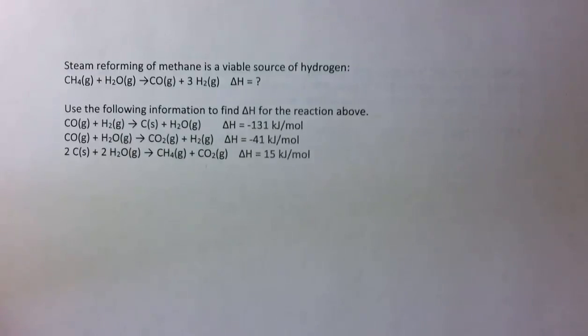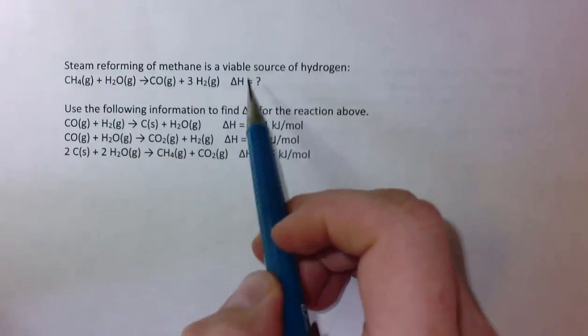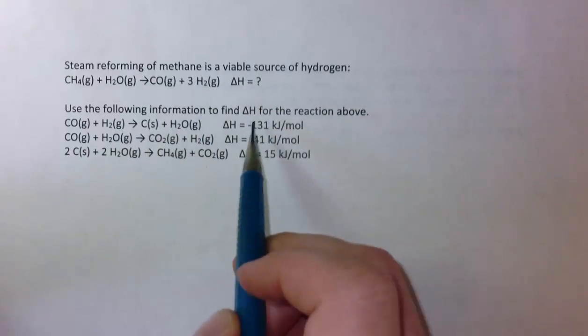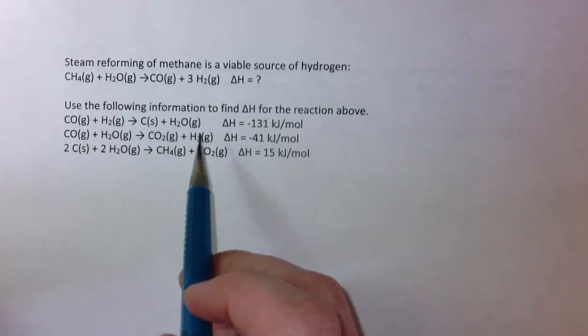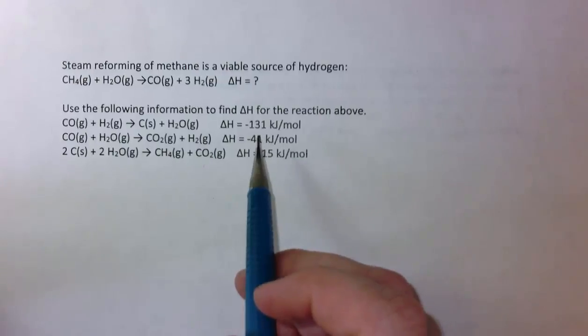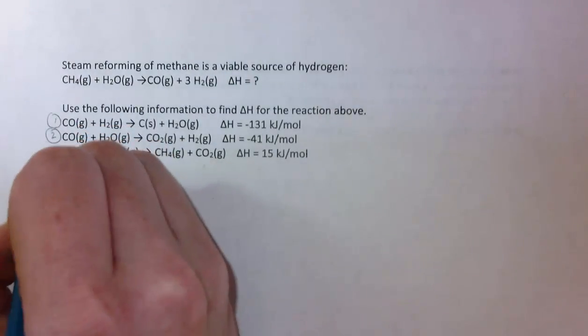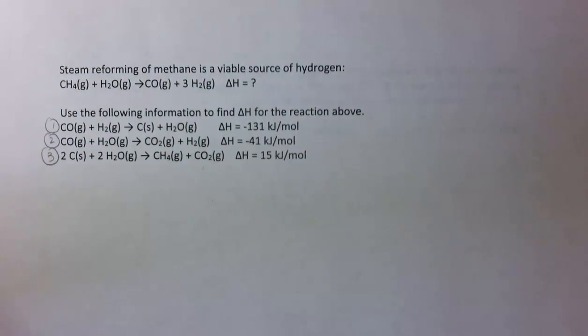We are told that the steam reforming of methane is a viable source of hydrogen. We are given the equation that describes this process, and we want to find the heat of reaction. To do so, we can use the following information, which is another series of equations with their heats of reaction given. I will call these 1, 2, and 3, and these are our sub-equations.